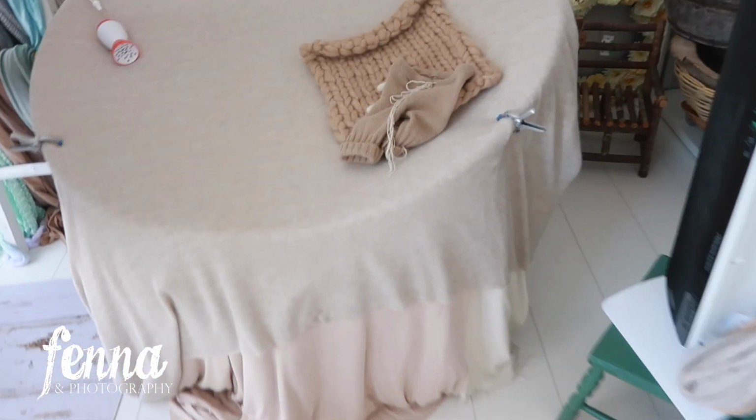So today I have a newborn session with a little boy, and his older sister, who is 1 year old. I'm going to try and take photos of the kids together and, of course, of the newborn alone. Here you see the colors. We are going for earthy tones, very basic to start with.